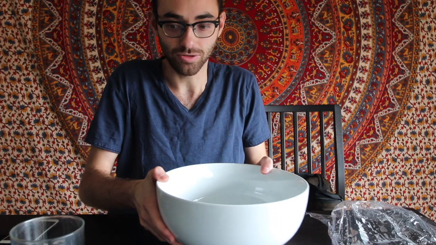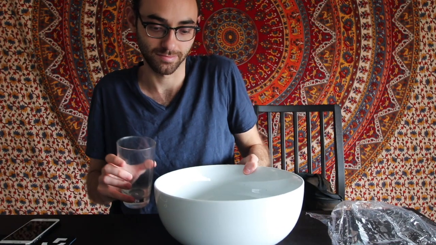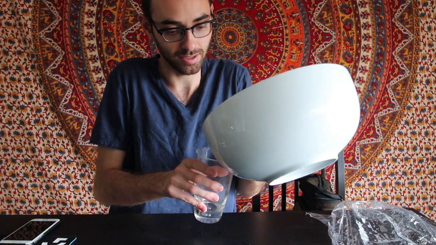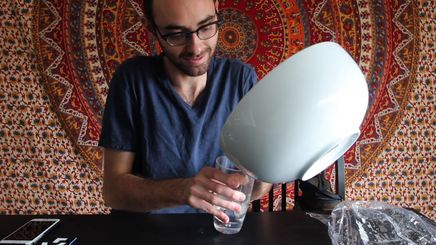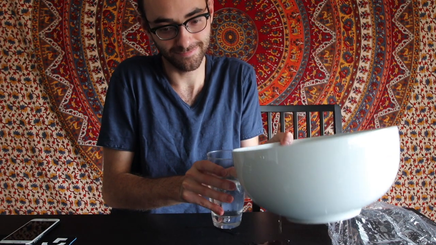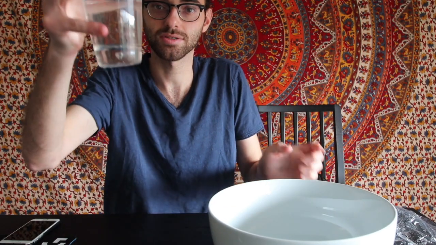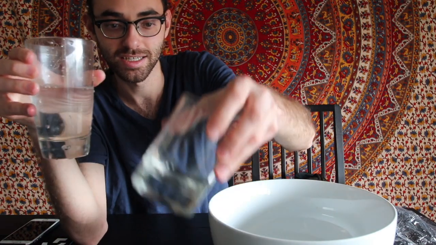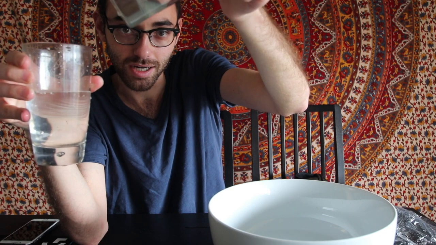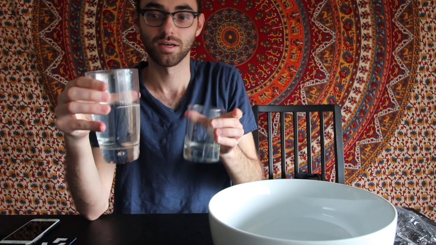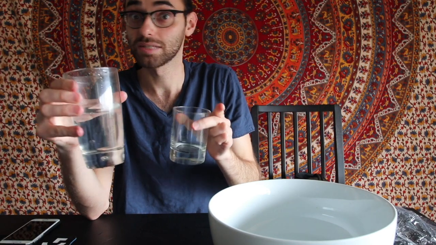And now let's pour out the water into a separate bowl. So there's a lot more water here. And I'm gonna pour some of it into this glass. So here's the water that was in the large bowl. And as you can see, there was a small amount of water that got into the smaller bowl.